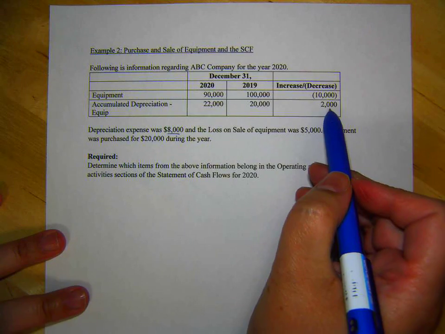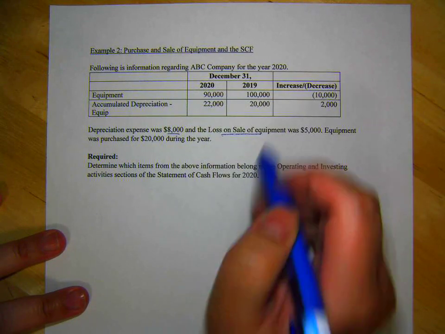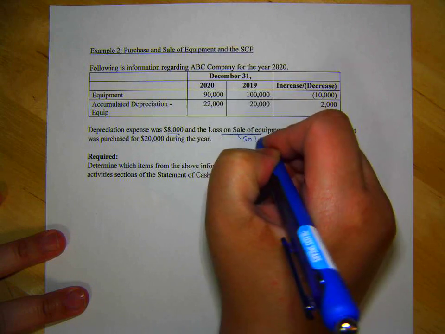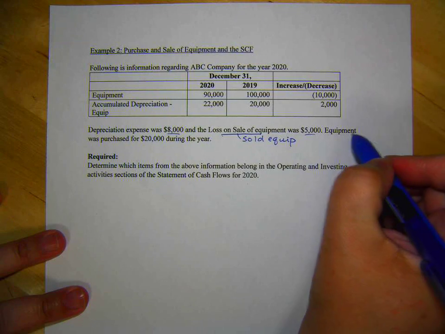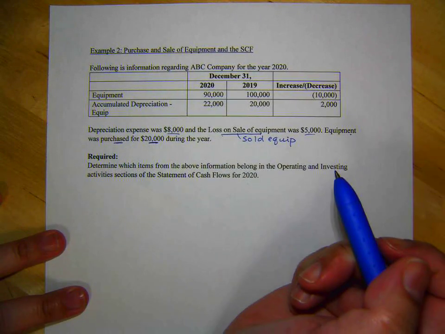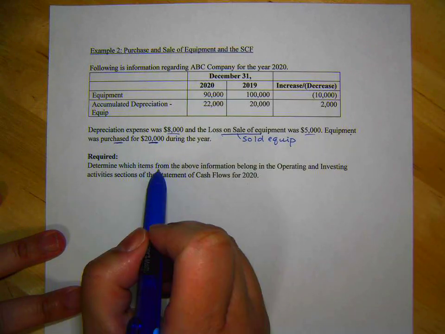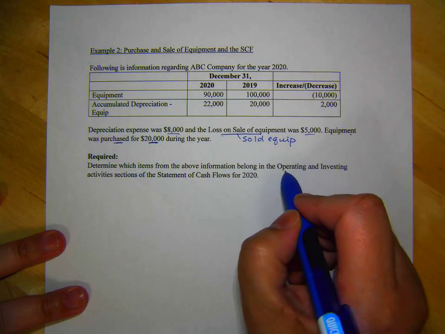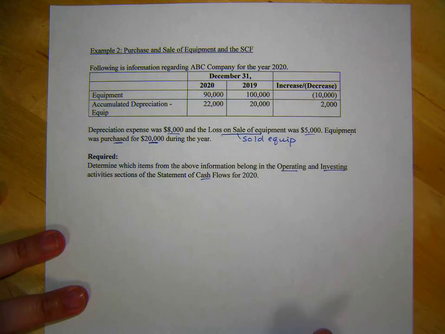Okay, it only went up by 1,000, so something's different there. There was a loss on sale of equipment, so we must have sold equipment, and we know that was 5,000. We also know equipment was purchased for 20,000 during the year. So I need you to determine which items from the above information belong in the operating and in the investing sections for the statement of cash flows for 2020.